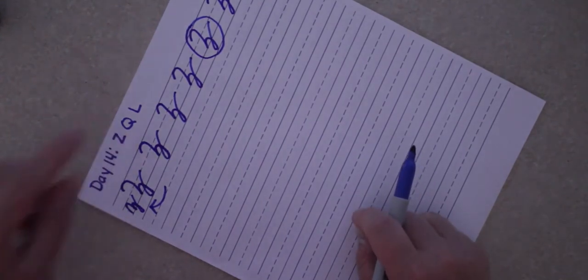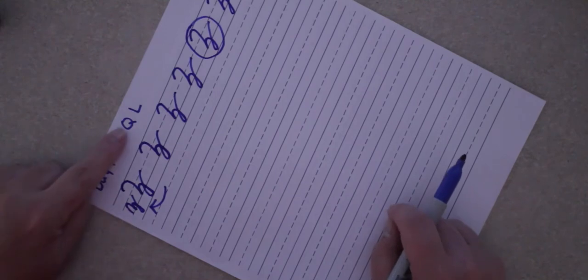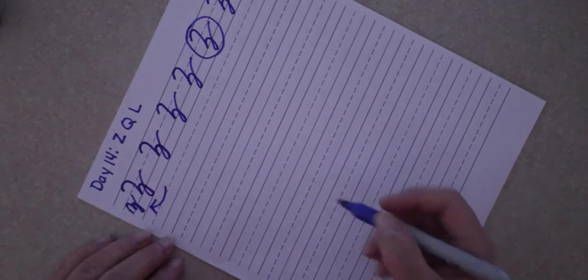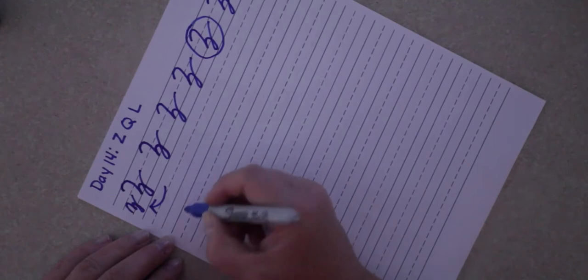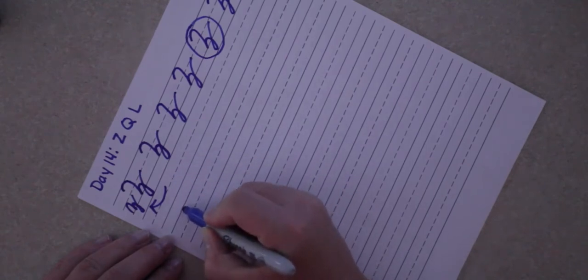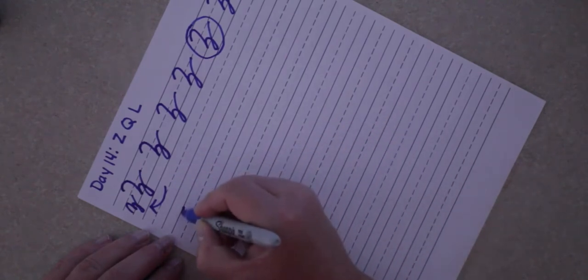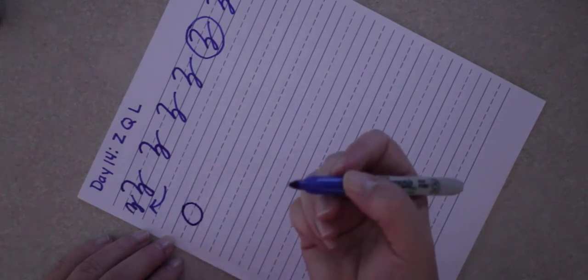Okay, we're ready for capital Q. I'm going to show you two ways to make a capital Q. I'm going to show you the easy way and a harder way that you might see it. Most people nowadays make a Q that looks very similar to the print Q. You start just like you're going to make an O. That's your top line. You come all the way around. You stop. You pick up your pencil.